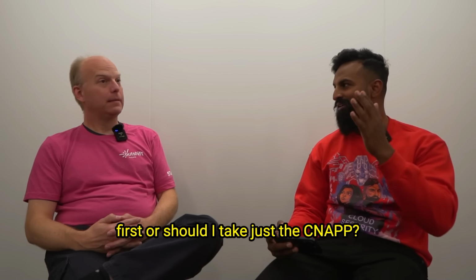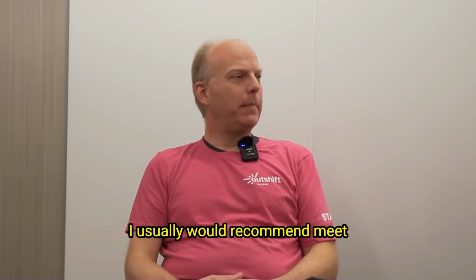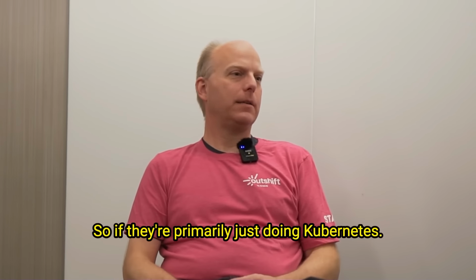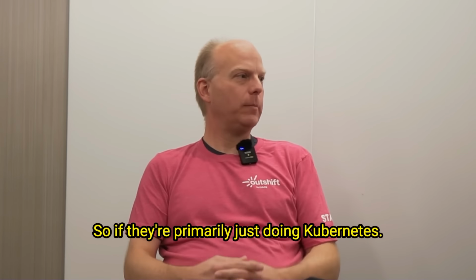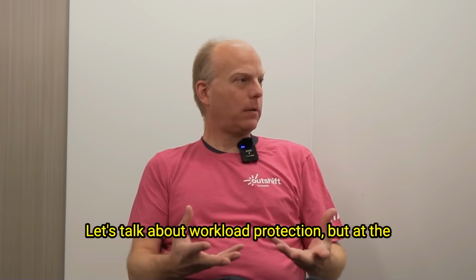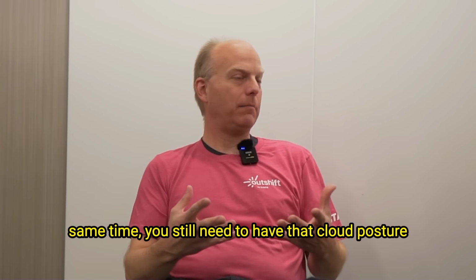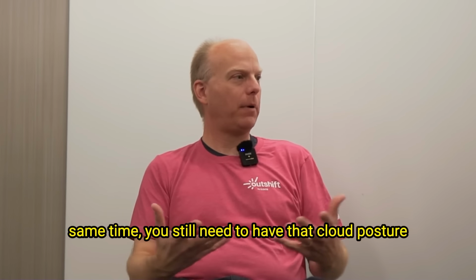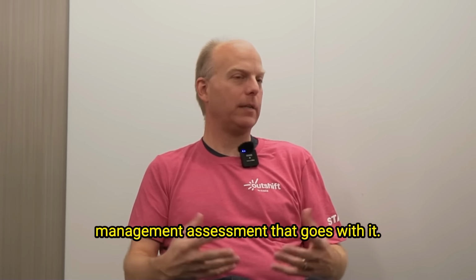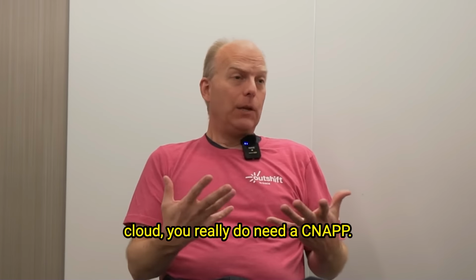I usually would recommend meet them where they're at, right? So if they're primarily just doing Kubernetes, let's talk about workload protection. But at the same time, you still need to have that cloud posture management assessment that goes with it. So if you are putting workloads in a cloud, you really do need a CNAPP.